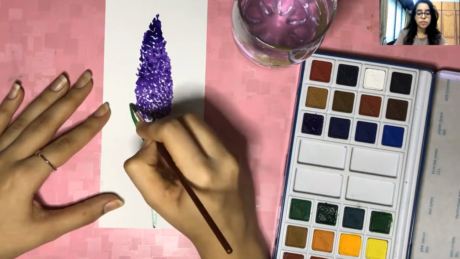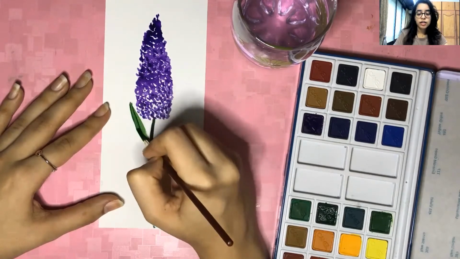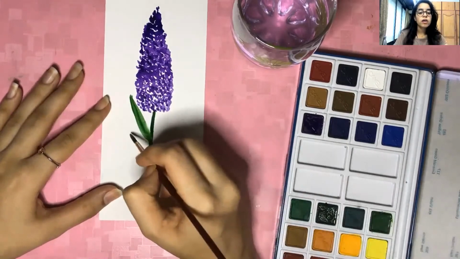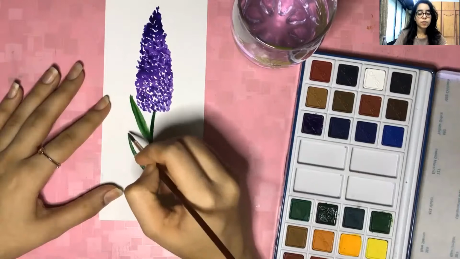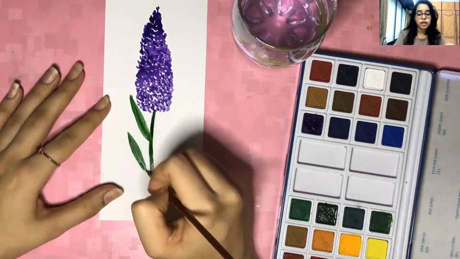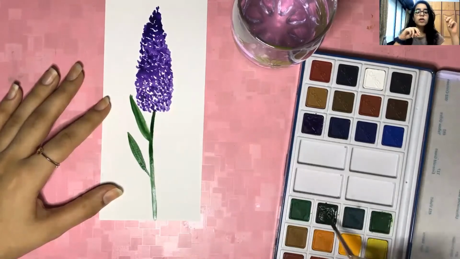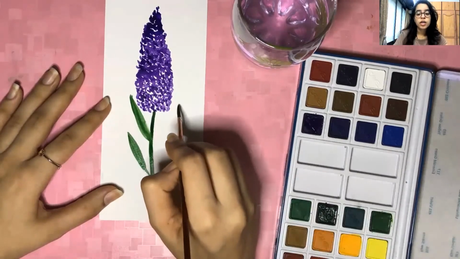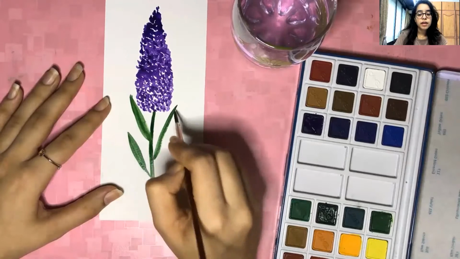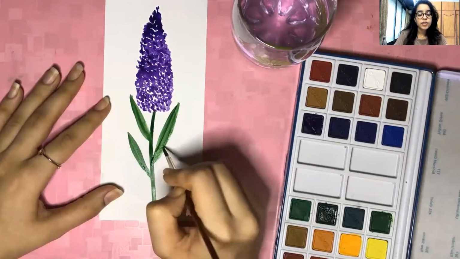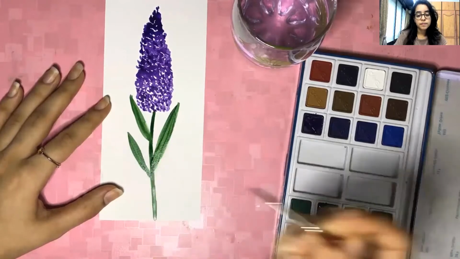Okay. So look how I create these long leaves. These are long, and these are thinner leaves as compared to the regular leaves that we see around. So those are long, but they are thinner in shape, and we create these leaves on either side of the stem. Okay?